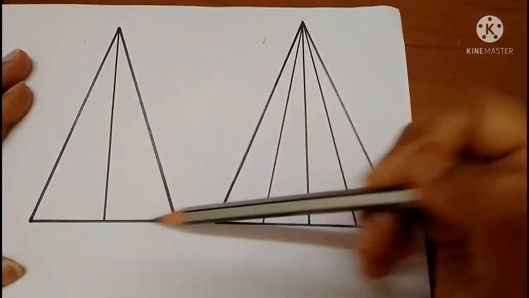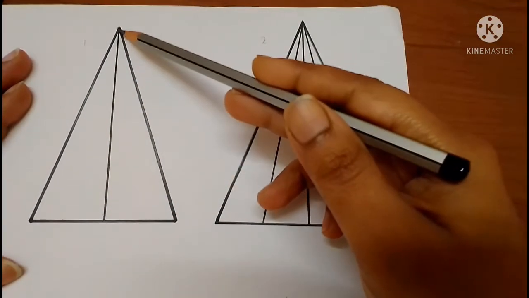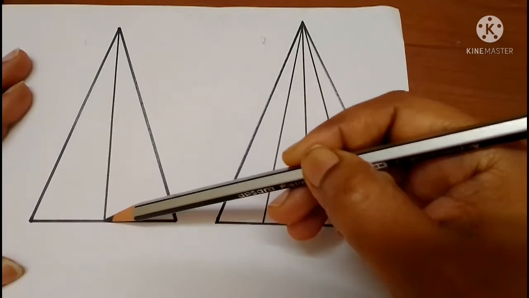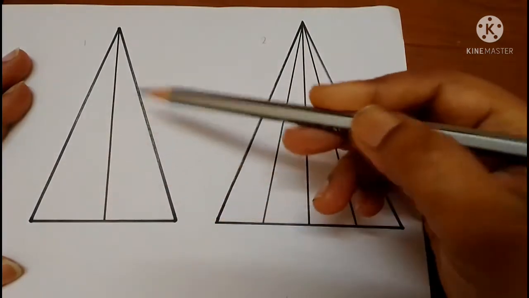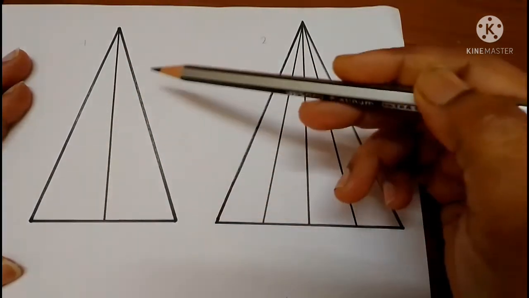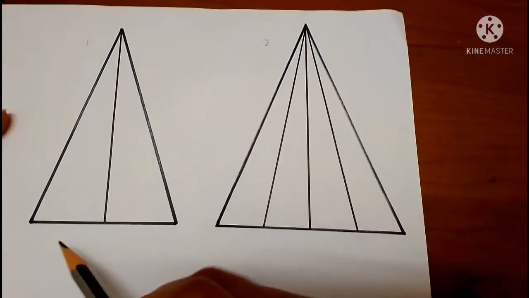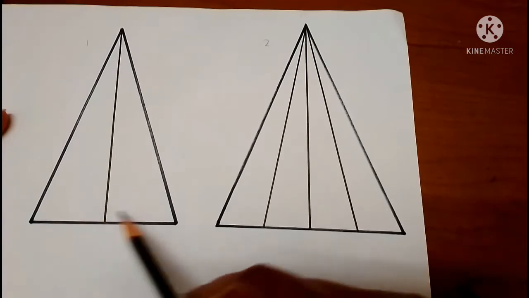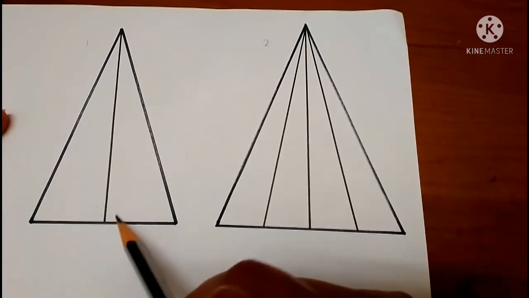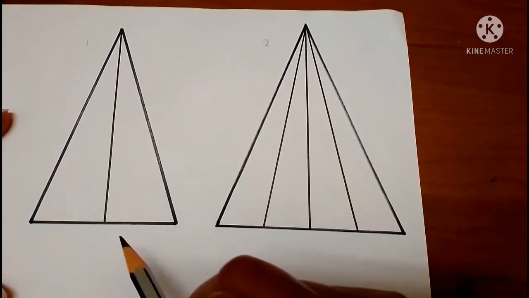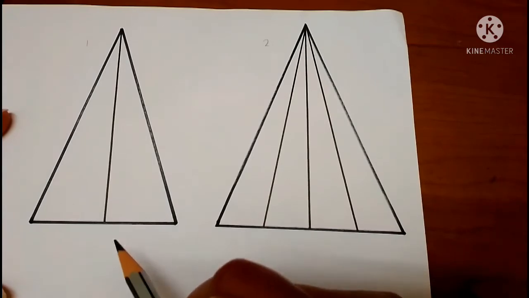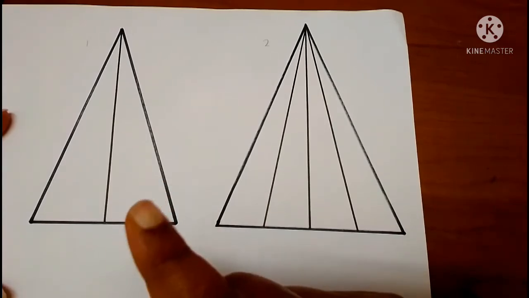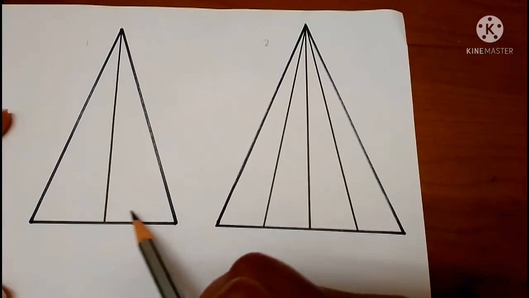It is this triangle with a vertex joined to the midpoint of the opposite side. So if you have triangles like this, you just count, on this particular base, how many triangles are made over this base. So that number of triangles plus 1 will be the total number of triangles.